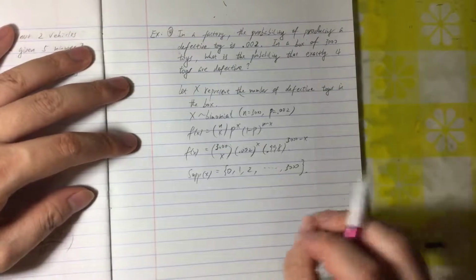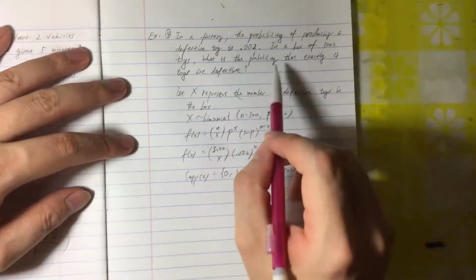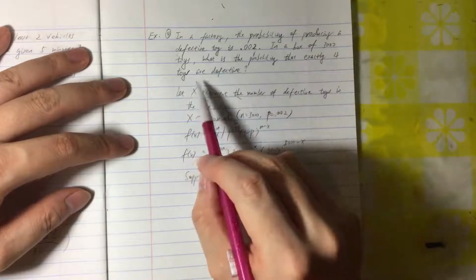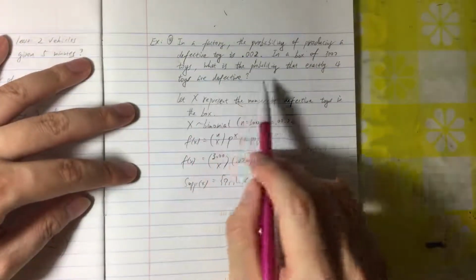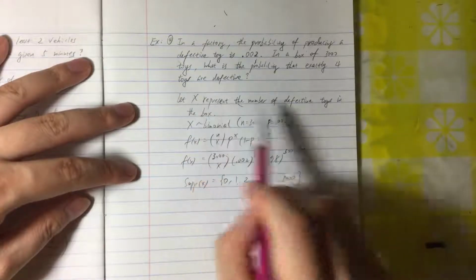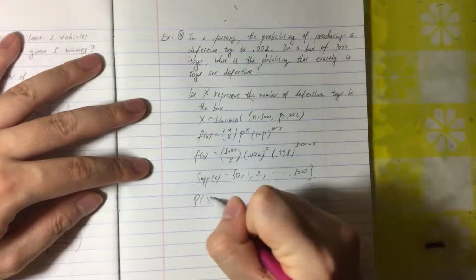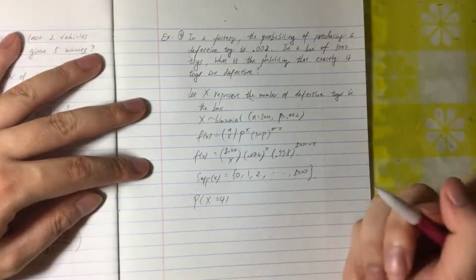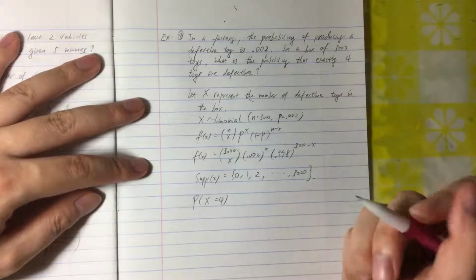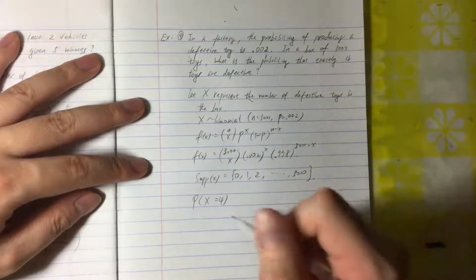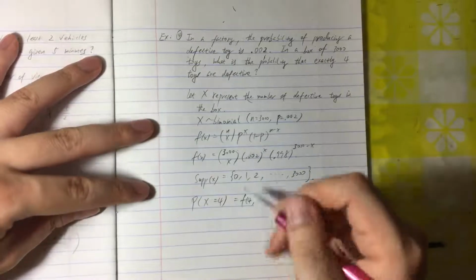That's the setup. Next, let's answer the question: what's the probability that exactly 4 toys are defective? X represents the number of defective toys. So what we are looking for is the probability that x equals 4, that's f of 4. We plug 4 into the probability function.